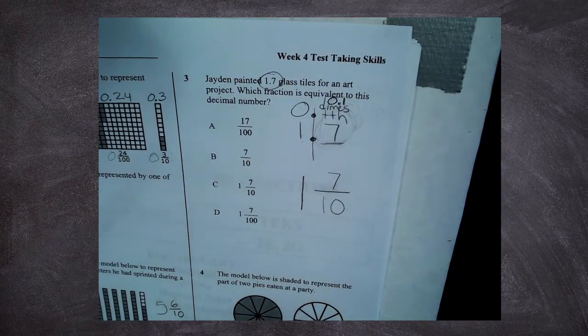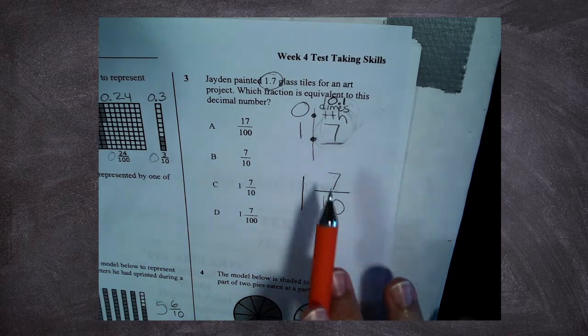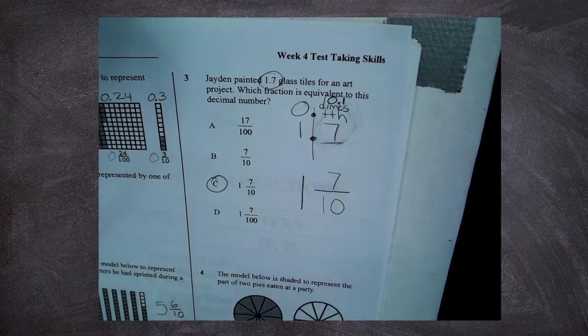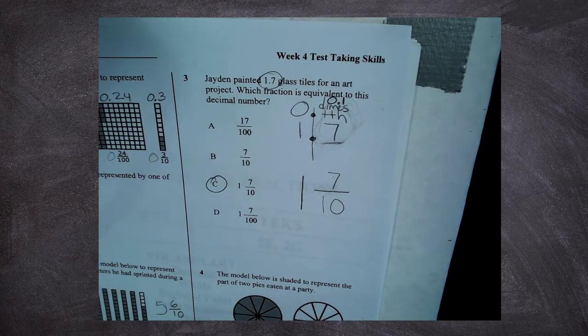So this fraction matches my decimal. My answer should be C. 1 and 7 out of 10.